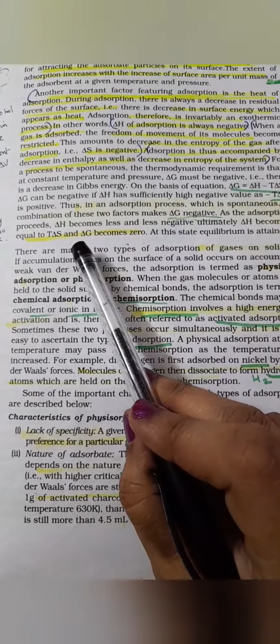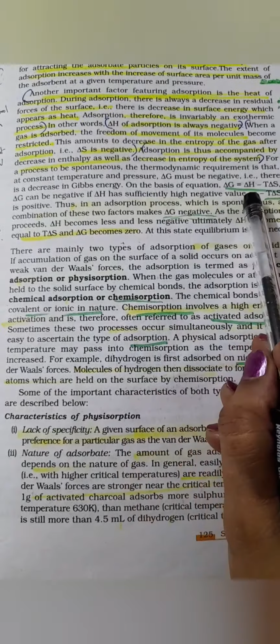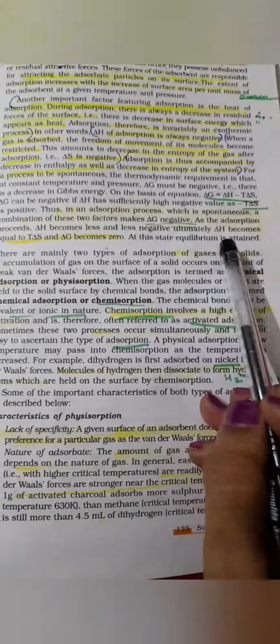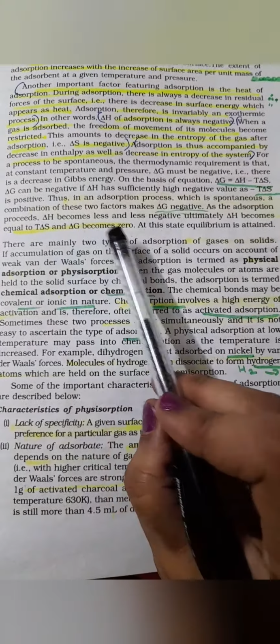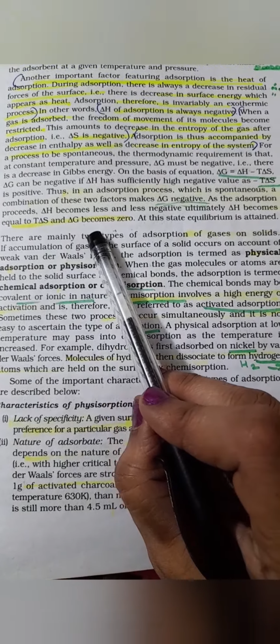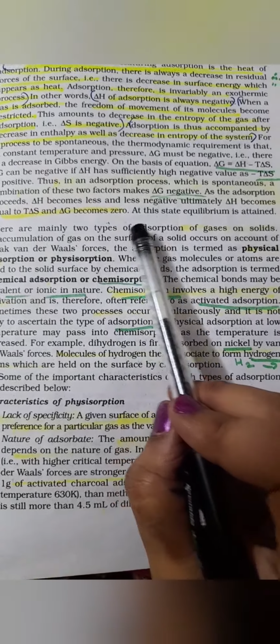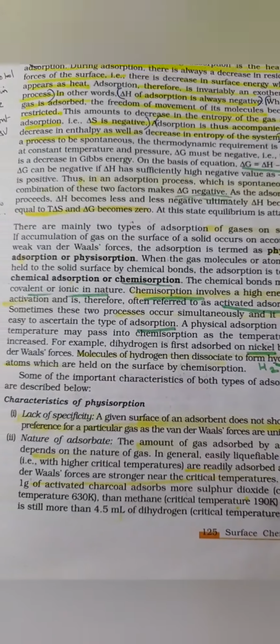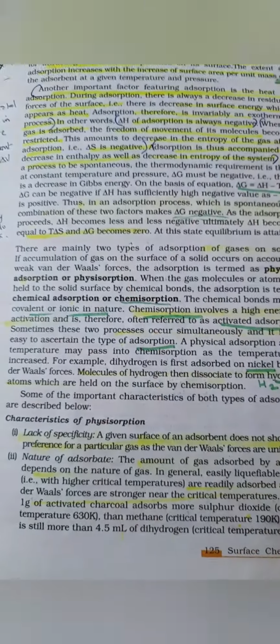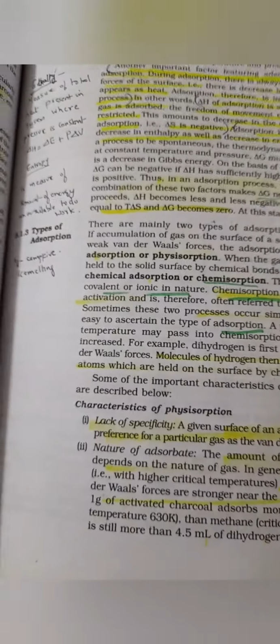As the adsorption proceeds, delta H will become less and less negative, and finally delta H becomes equal to T delta S and delta G becomes 0. At this stage equilibrium is attained. Just read and understand this concept well, it is very important, and I hope you follow this. Now, we will look at the different types of adsorption.